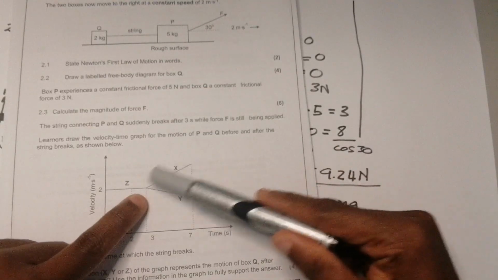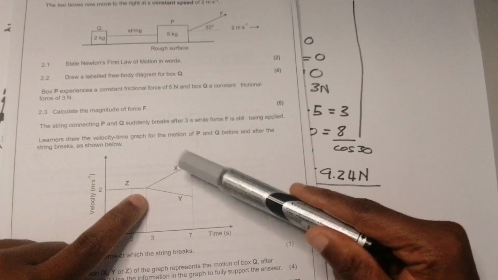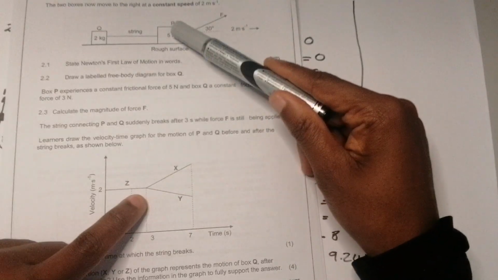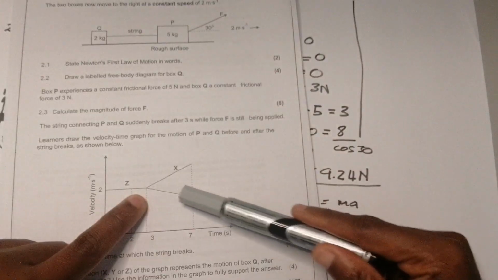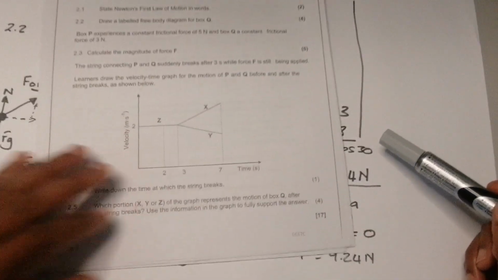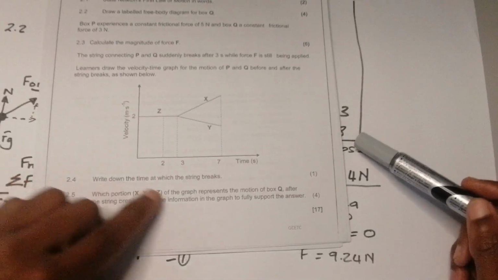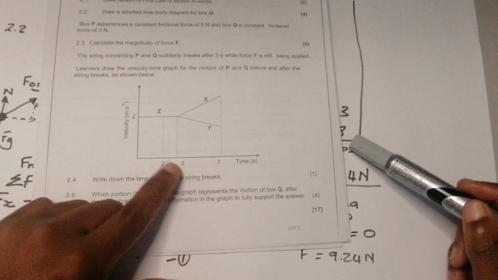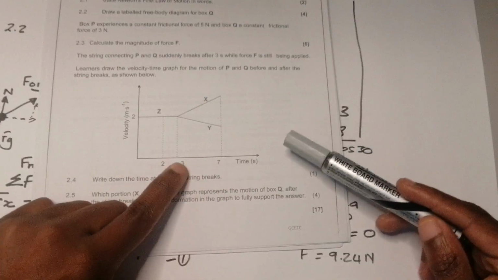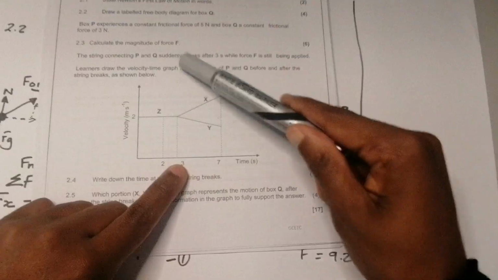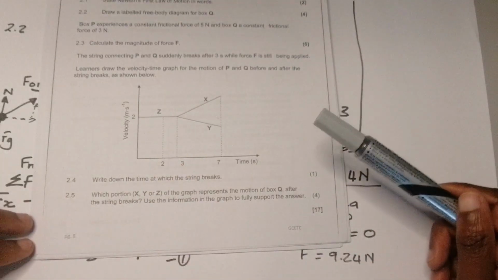So X would be increasing in velocity. So which one would that be? Okay, that should be the 5 kg block, right? And then Y would decrease, so that would be for the 2 kg block. And then they want you to write down the time at which the string breaks. Of course, it breaks at 3 seconds. I'm not sure why they asked that question, because they already told us it's at 3 seconds.